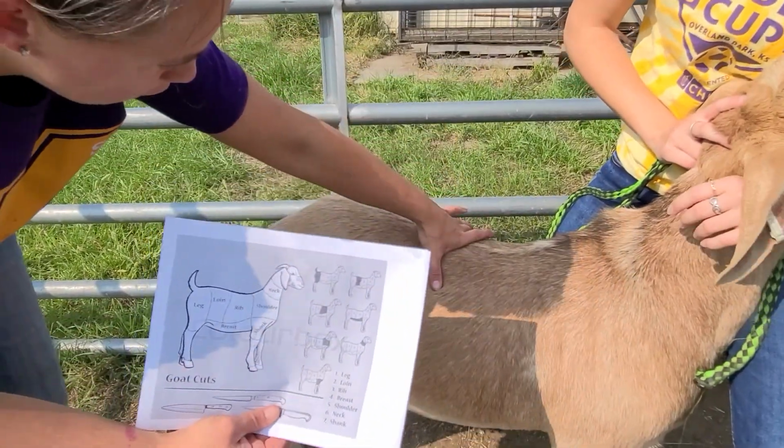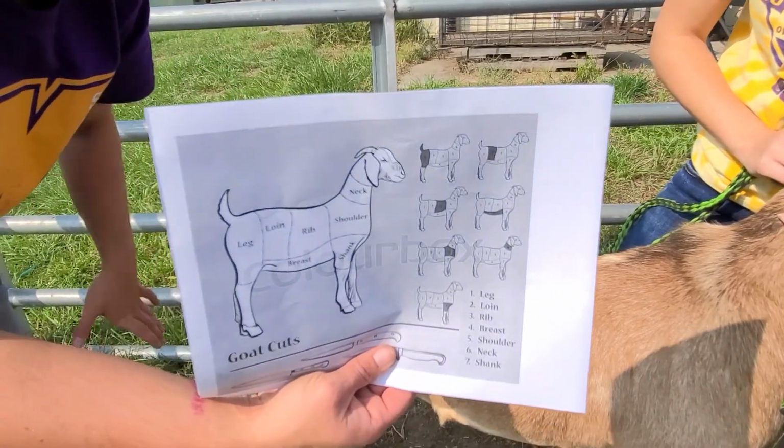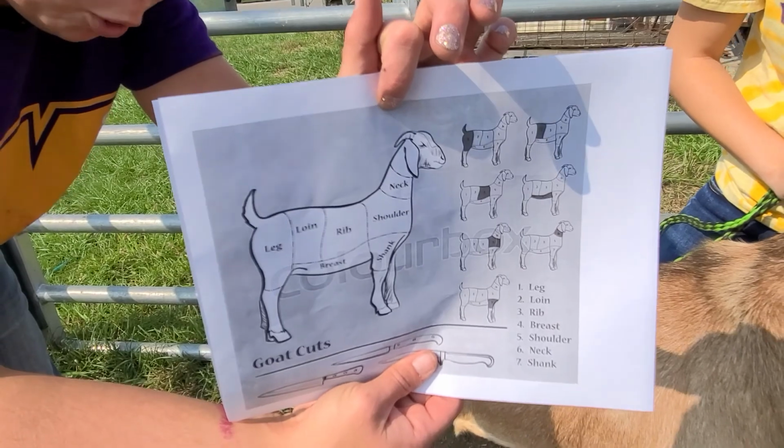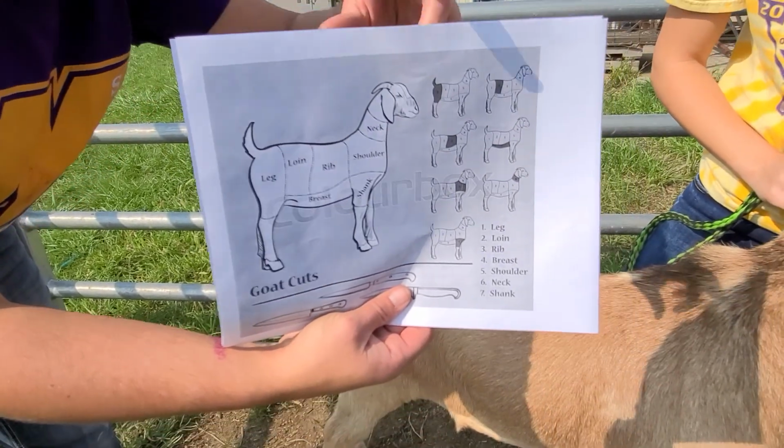As we work our way back here, we've got the loin. So this would be where most of our chops would end up coming from, or loin roast would also be right in here.